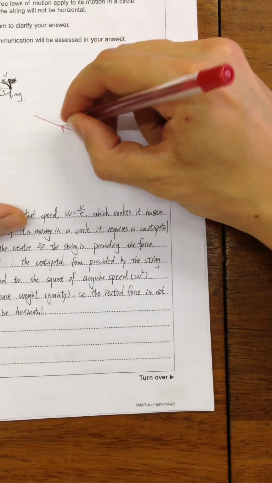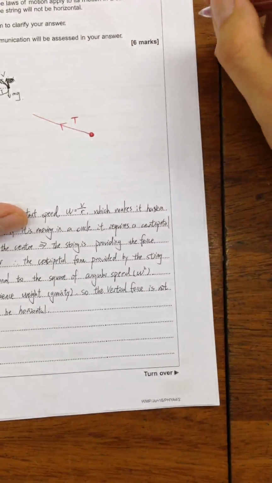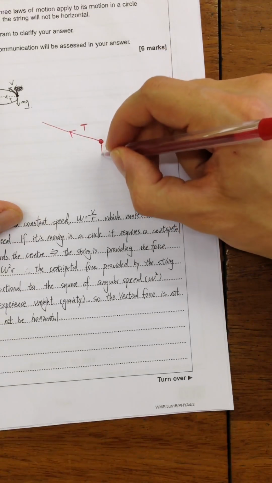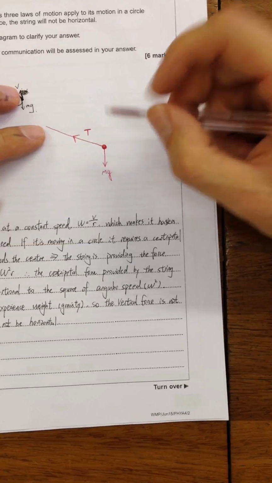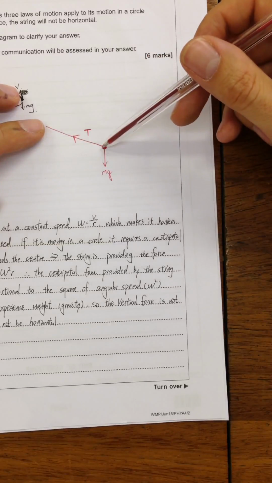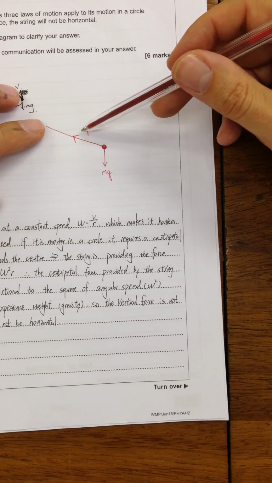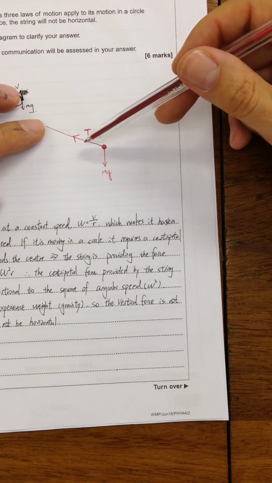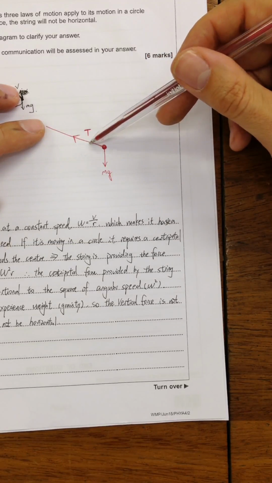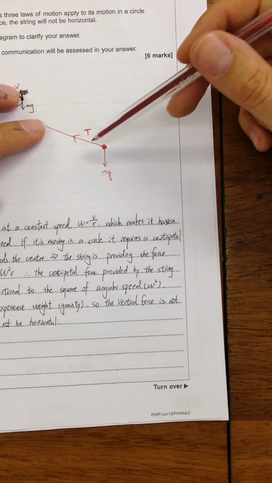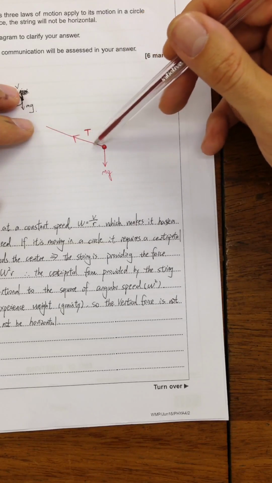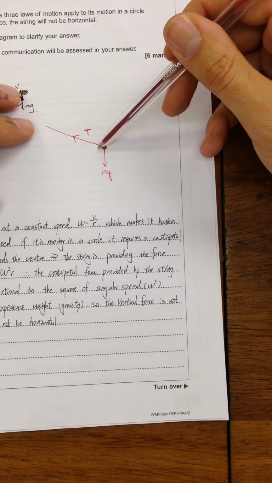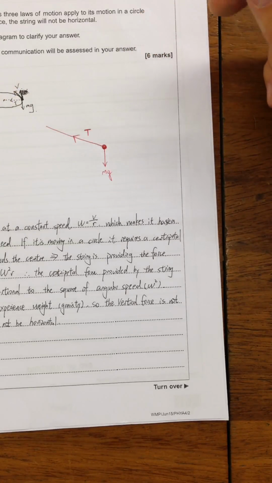There's the tension force acting on the ball, and there's the weight of the ball, mg. The reason that the string cannot be horizontal is because it's the vertical component of the tension force that balances the weight. So it has to be slightly slanted like this so that there is a vertical component to the tension. So that's why the string is never horizontal.